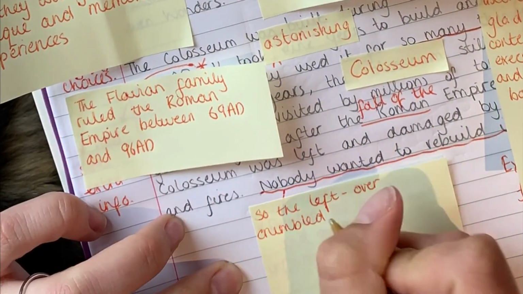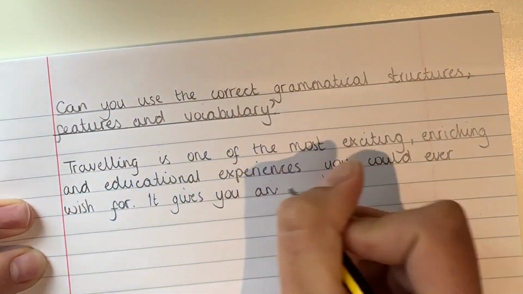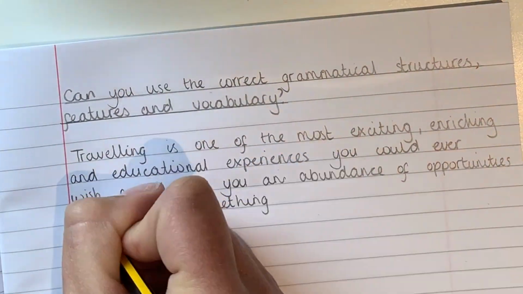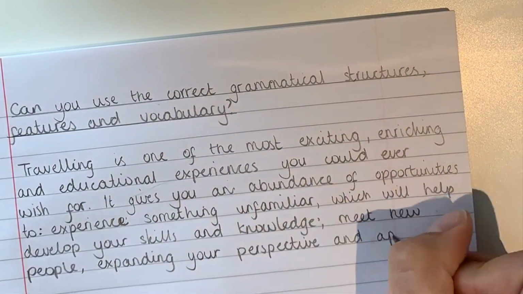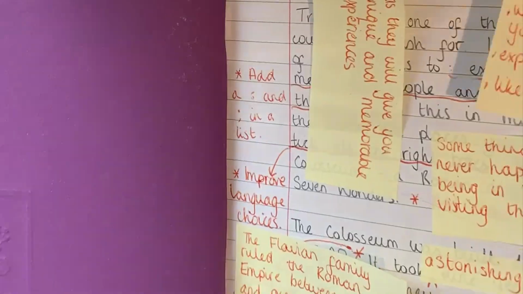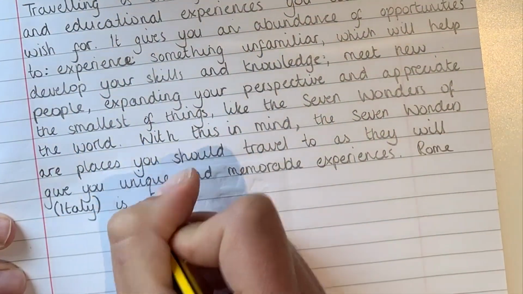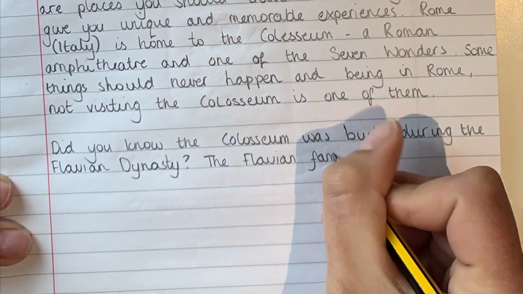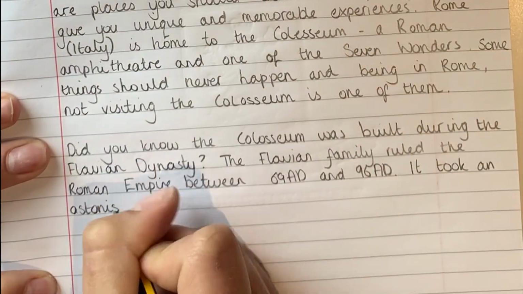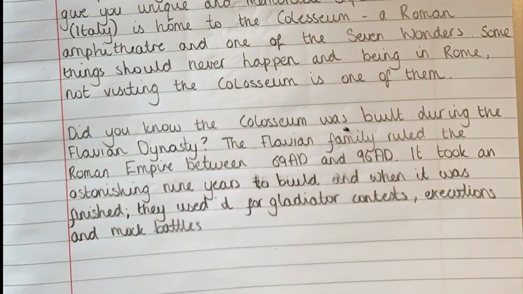Travelling is one of the most exciting, enriching and educational experiences you could ever wish for. It gives you an abundance of opportunities to experience something unfamiliar, which will help you develop your skills and knowledge, meet new people, expanding your perspective, and appreciate the smallest of things like the 7 wonders of the world. With this in mind, the 7 wonders are places you should travel to, as they will give you unique and memorable experiences. Rome, Italy, is home to the Colosseum, a Roman amphitheatre and one of the 7 wonders. Some things should never happen, and being in Rome, not visiting the Colosseum, is definitely one of them.